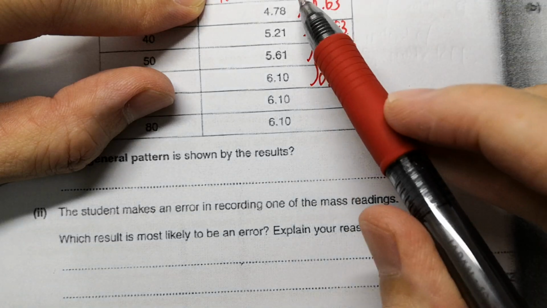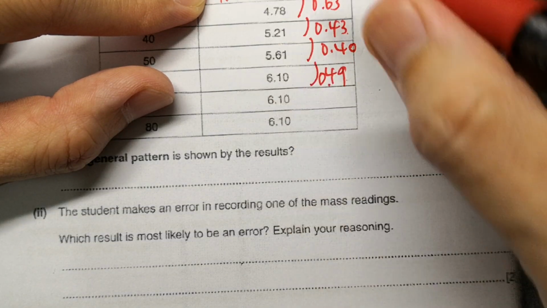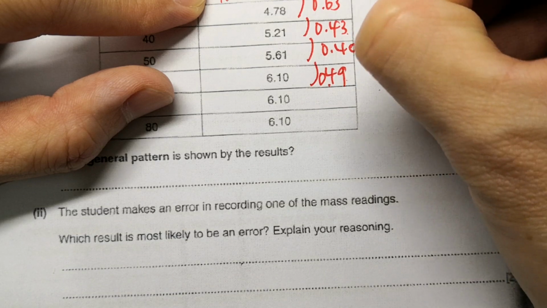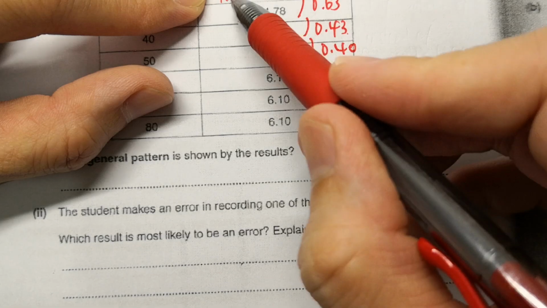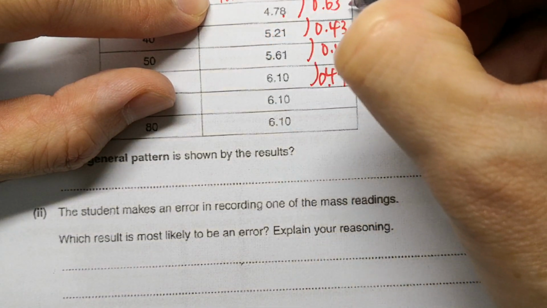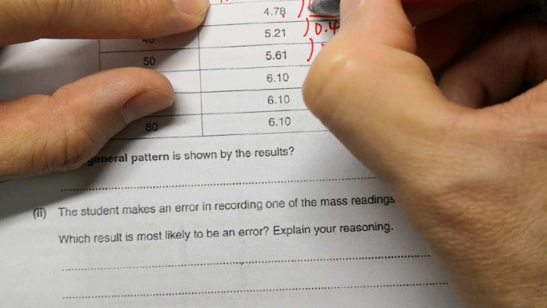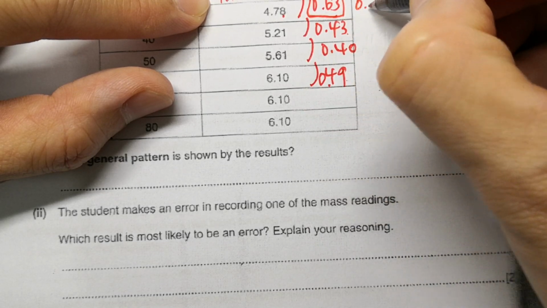Okay, correct? 4.31, correct. So if it is 4.31, this would be 0.4. And then if this one is 4.31, this increase will be 0.4.